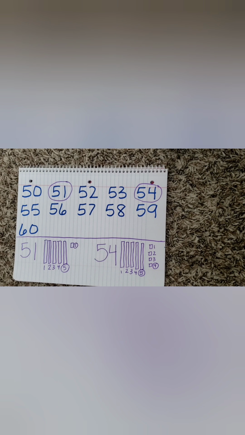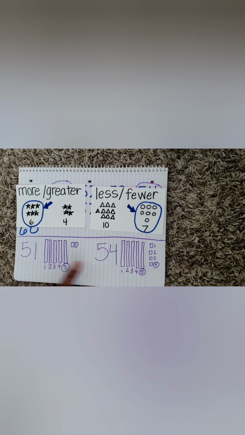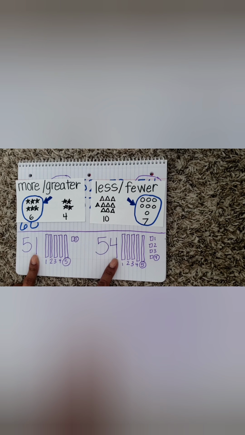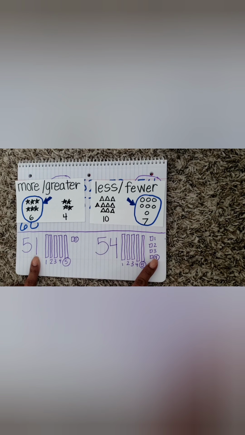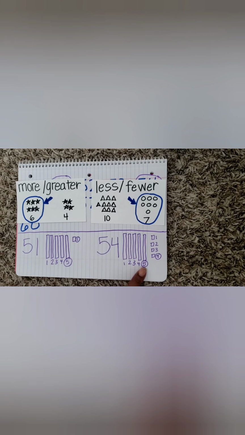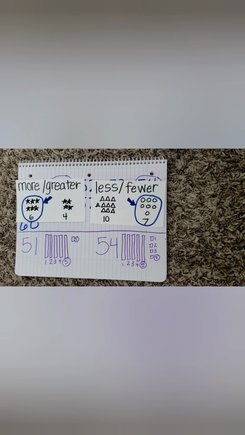The last step that I'm going to do is use my vocabulary words to identify which one is less and which one is more. So I'm going to look at my two numbers, and I see that they both have 5 tens. But when I look at the ones, I can see that this number 51 has 1 one, and this number 54 has 4 ones. And I know that 54 is greater or more than 51. So I am going to write underneath here that this one is more.